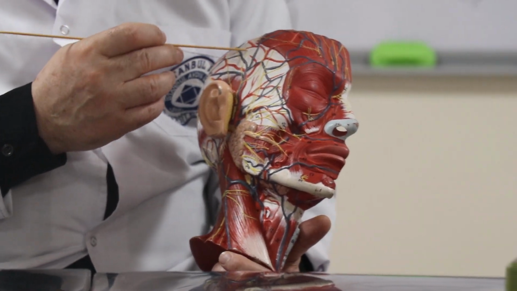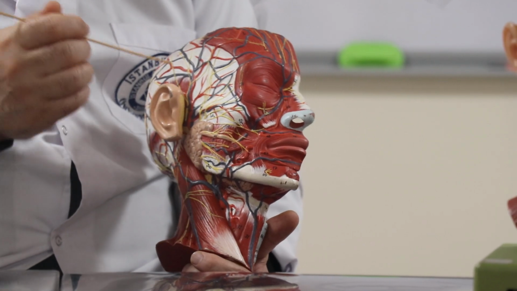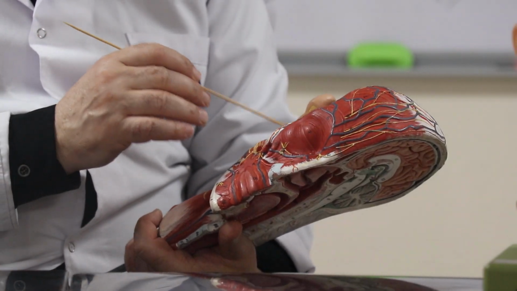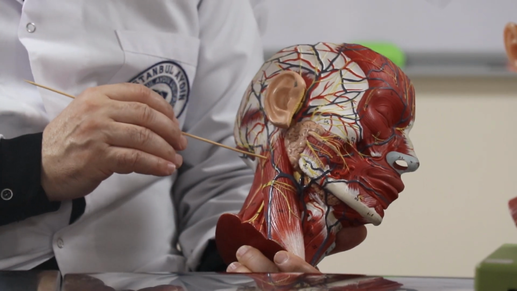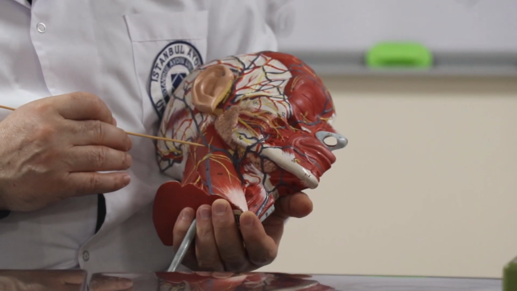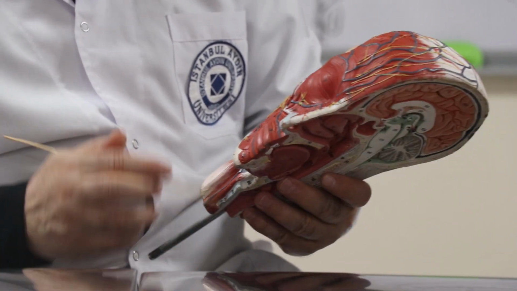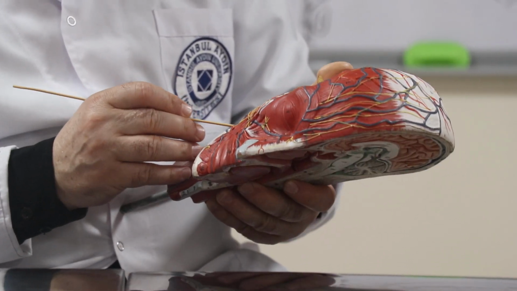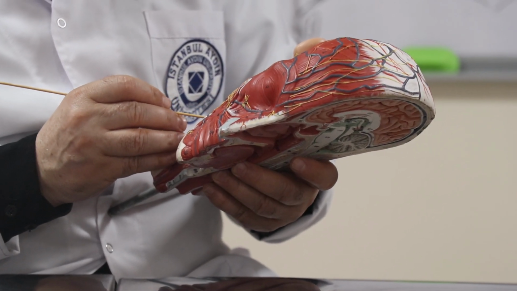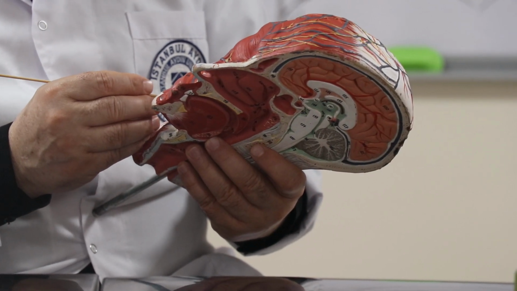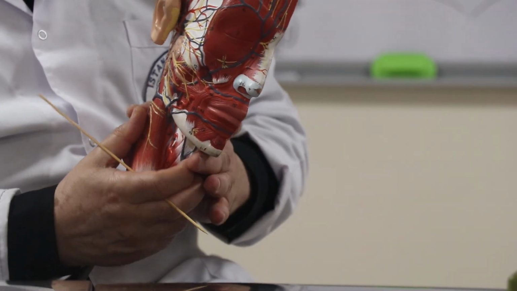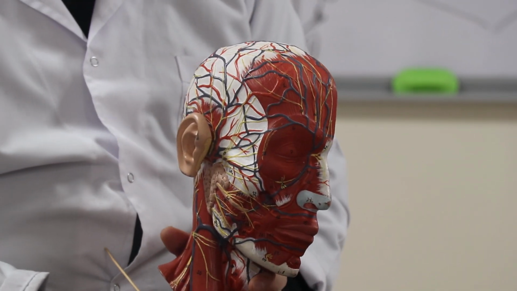If we look at the sides, what do we have here? Okay, so this is the posterior auricular, by the way, here. This is the posterior auricular. So the posterior auricular would unite with which vein, and then you have the formation of the retromandibular vein.